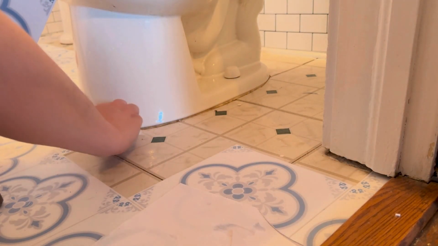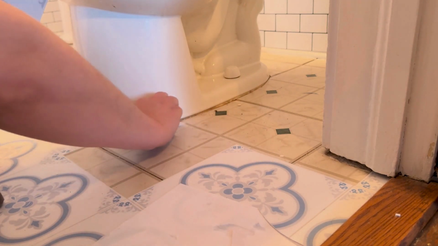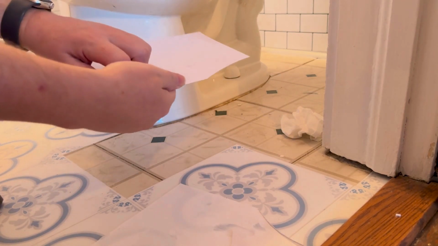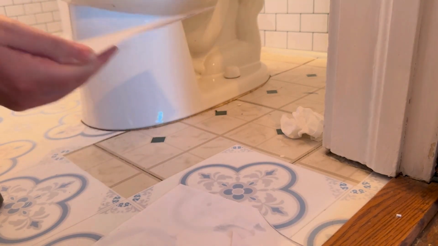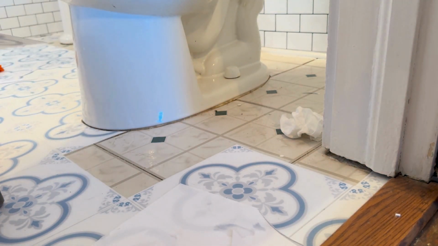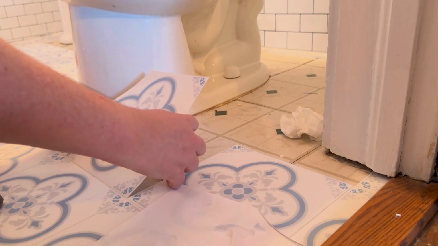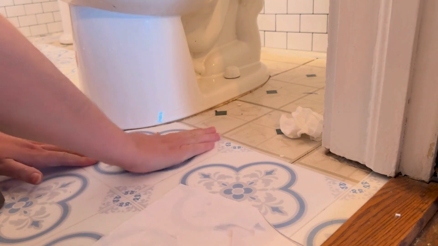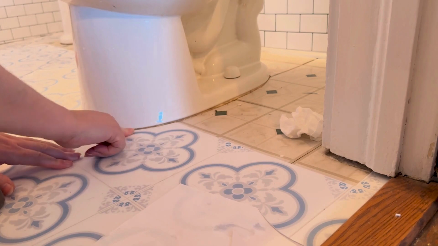And I'm just going to brush off this area to make sure there's no dust or water or anything in this edge. Peel off my sticky. You can use the backing as a template, but it curls up. So I just use regular copy paper. And then we're going to line this up. Press it down, and it fit perfectly.